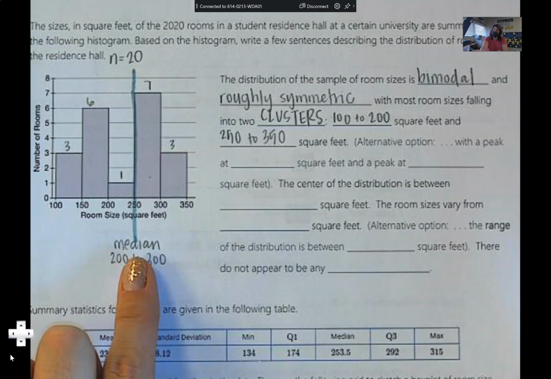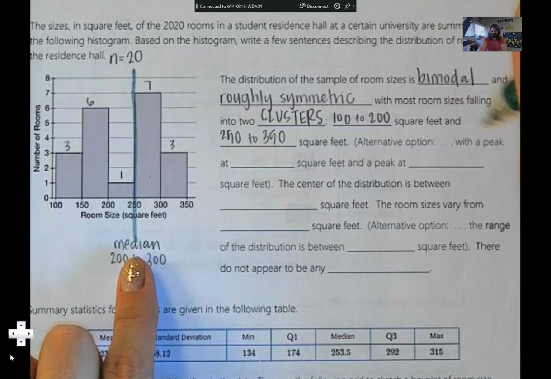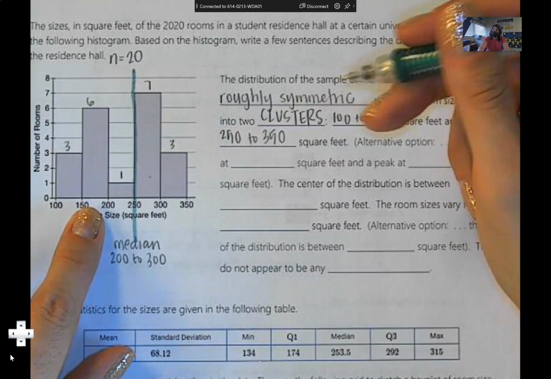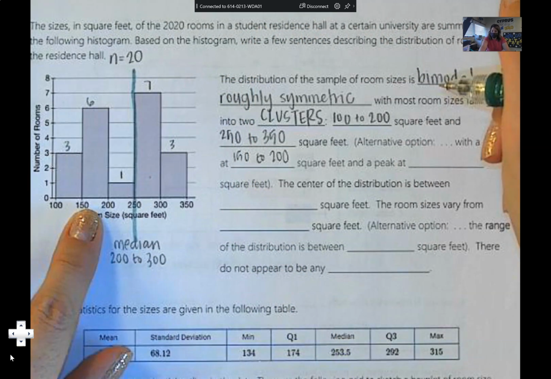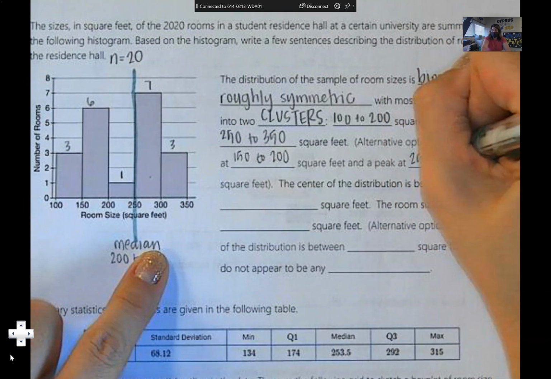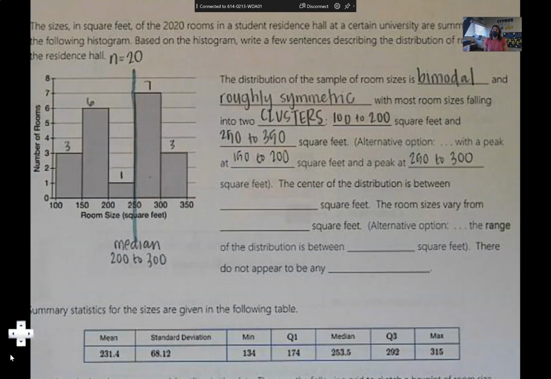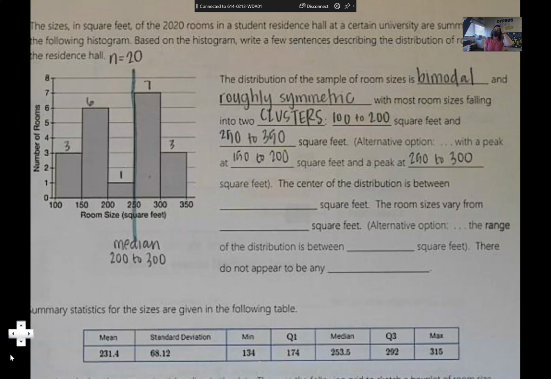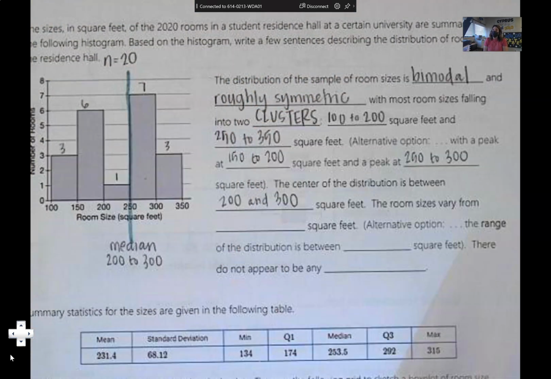Okay, in parentheses, an alternative option would be to say this distribution is bimodal and roughly symmetric with a peak at 150 to 200, and another peak at, where's the other one? You don't have to do both. You can do one or the other, whichever makes most sense to you. But for full credit, you need to either say there are two clusters or there are two peaks and identify where they're at. The center of the distribution is between 200 and 300 square feet.